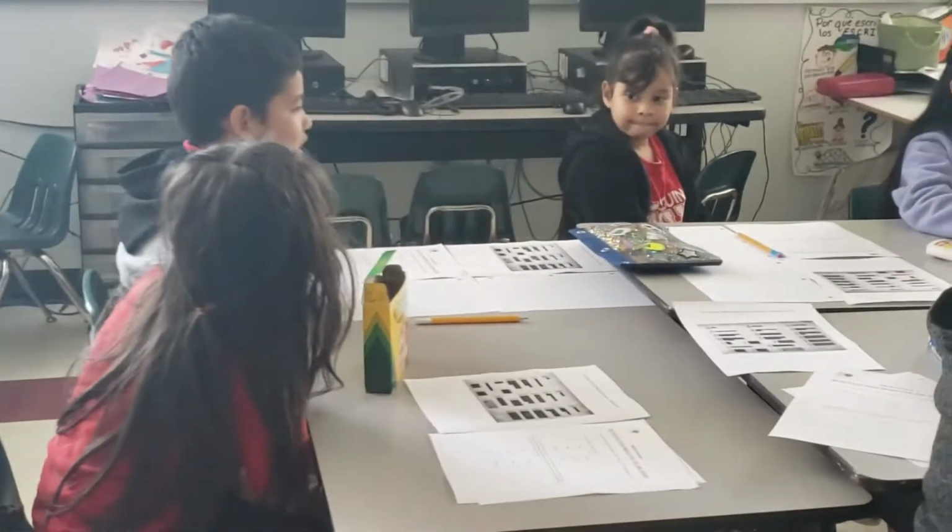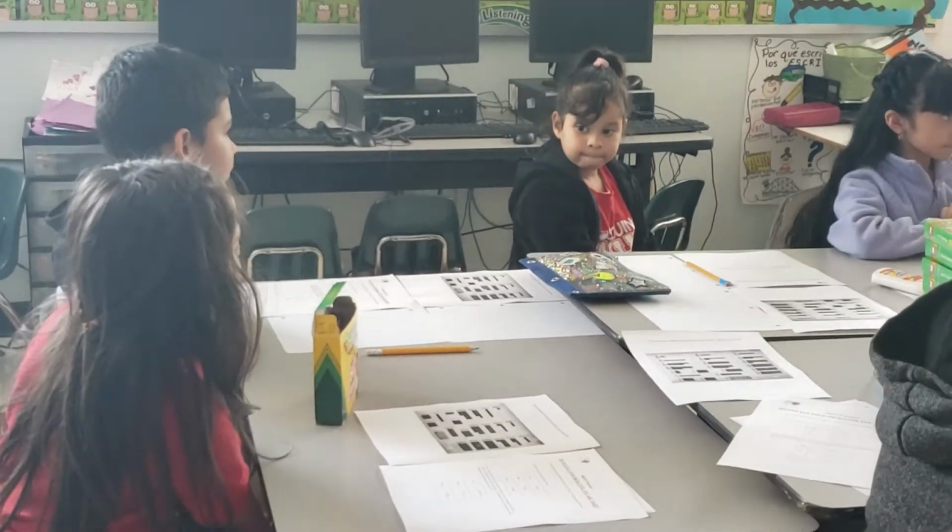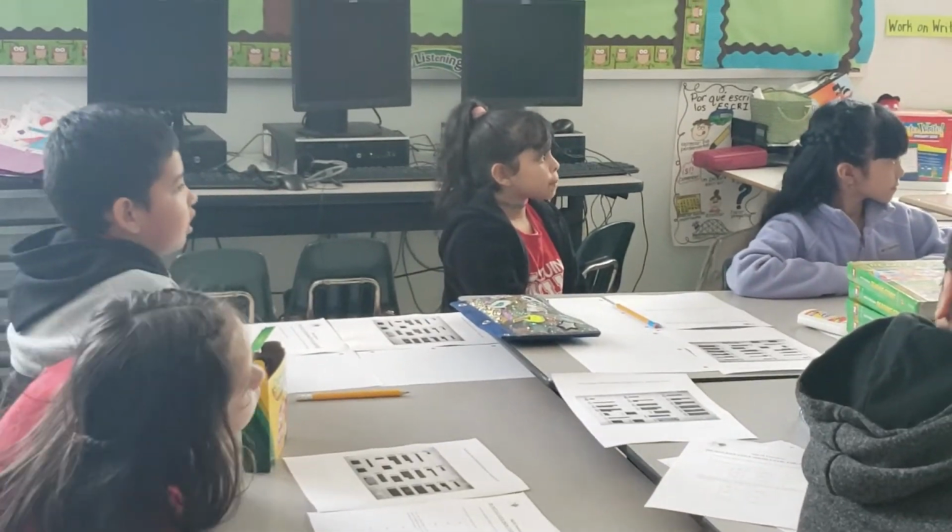One time it was my cousin's birthday and we had to cut the cake in the same sizes so everybody gets equal. You're right. That's what a fraction is. It's an equal size from a whole.